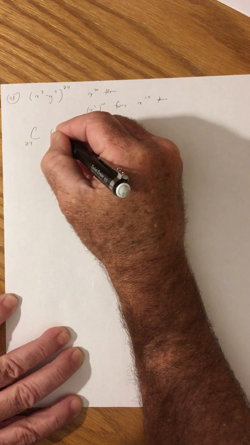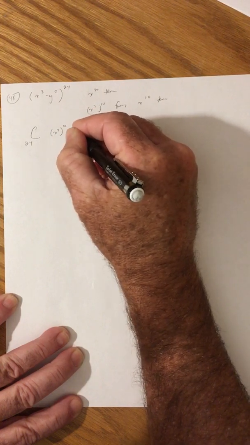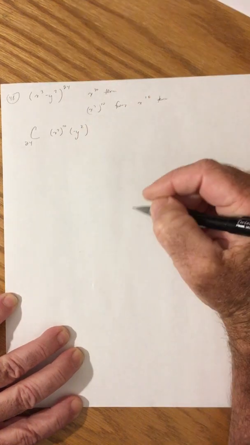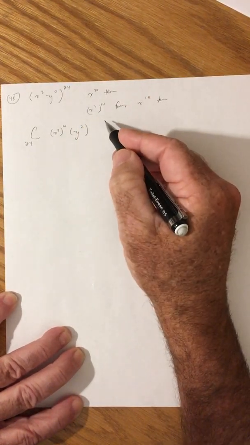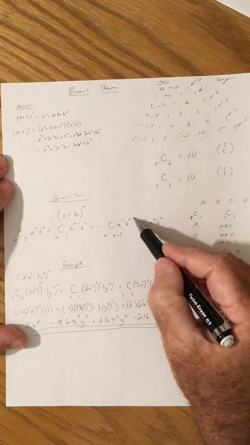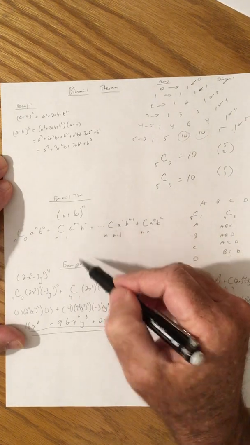and you need this, x to the 3 to the 10, and then you're going to have negative y to the second to some other number. Now what are these numbers? Now if you recall back here, look at it, that these numbers always match.